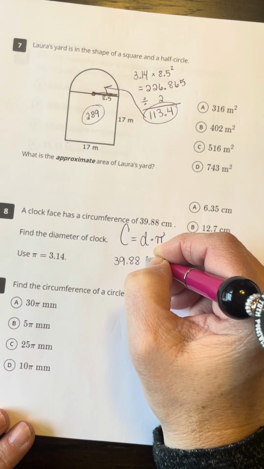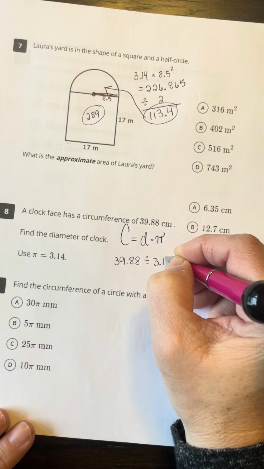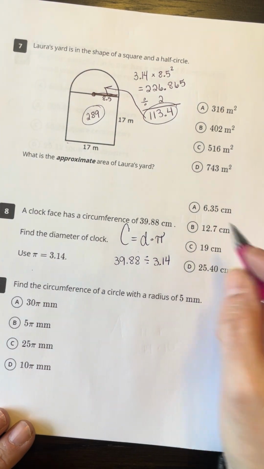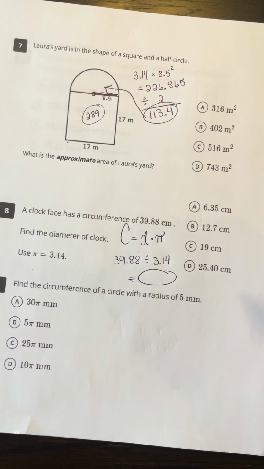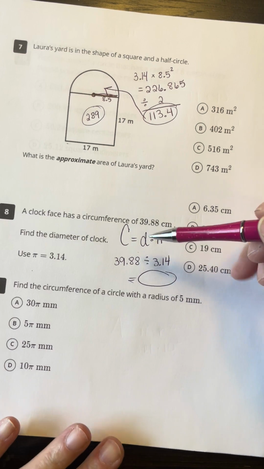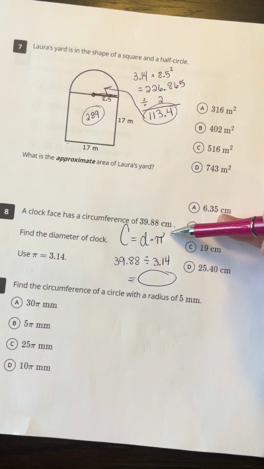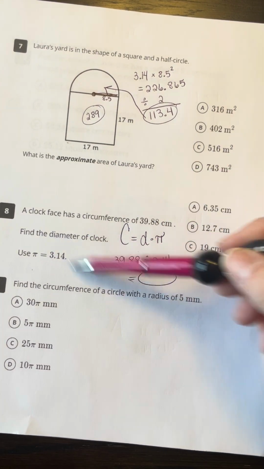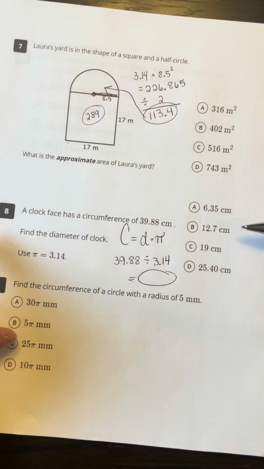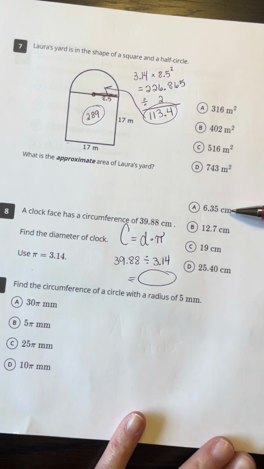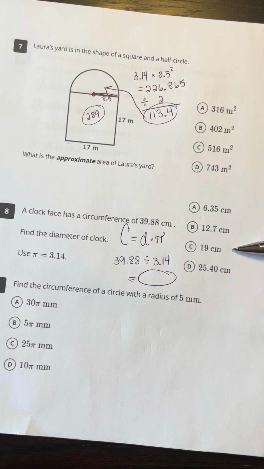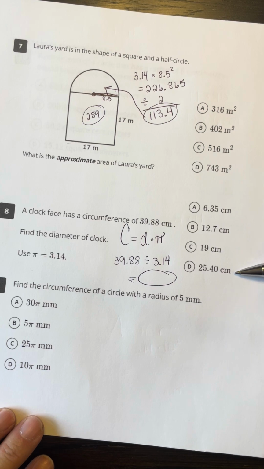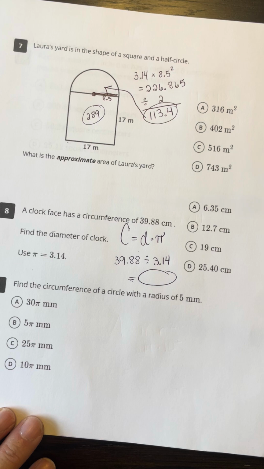39.88 divided by pi, which is 3.14. That's what it says to use. And that should give your approximate answer. Okay, and if you want to check it, once you get that answer, you could do that number times 3.14. I've told students too, if they struggle with this one, you could just try each one of those and see which one works. You could take 6.35 times pi, 12.7 times pi, 19 times pi, and 25.40 times pi, and see which one gives you closest to this answer.